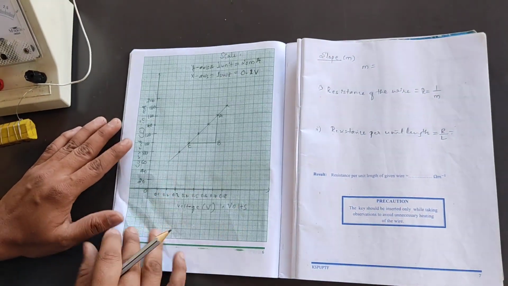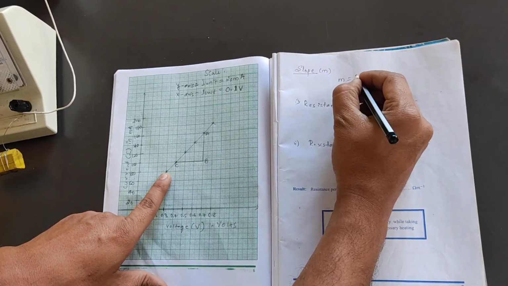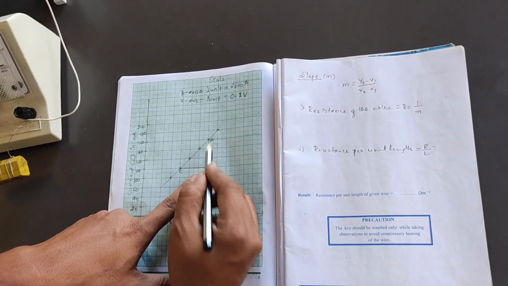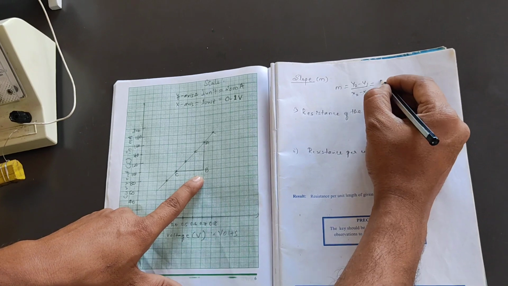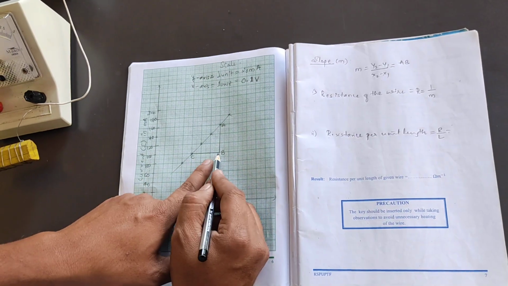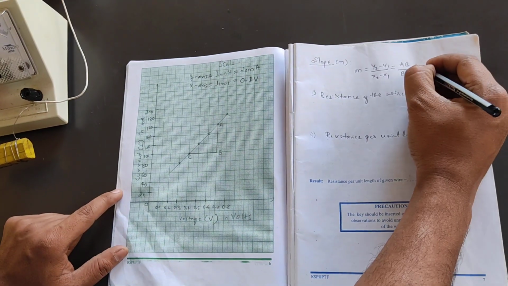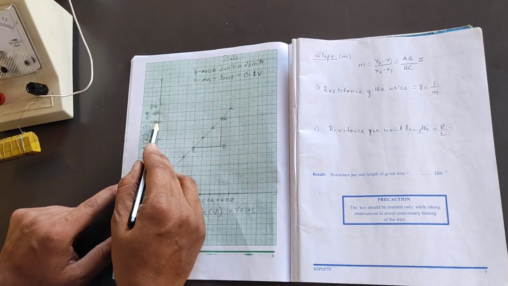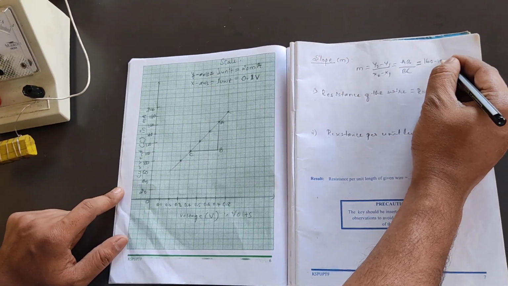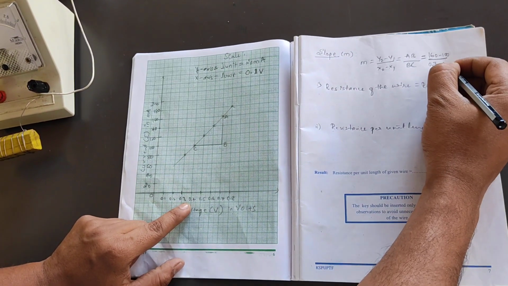Once we draw the graph, now take the slope. We know the formula for slope: y2 minus y1 divided by x2 minus x1. Here I have taken A, B, and C as the points. AB is on the y-axis and BC is on the x-axis. So which are the 2 points on the y-axis? 160 minus 100, divided by the BC points, 0.7 minus 0.4.